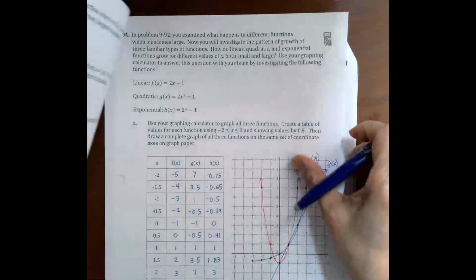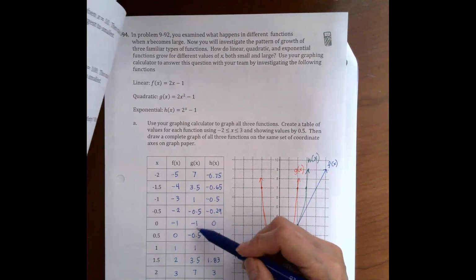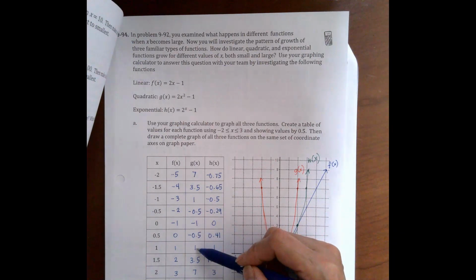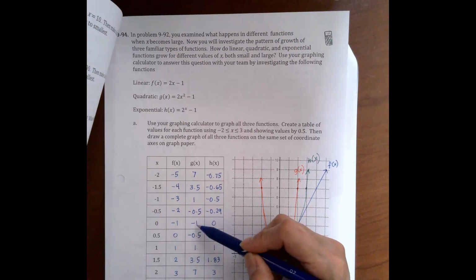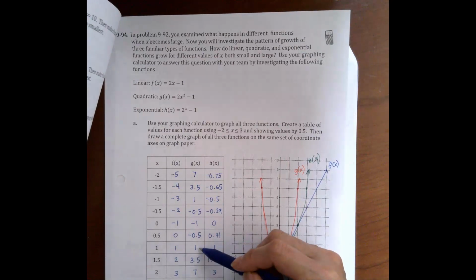Okay, as you can see in our table, from negative 1 to 0 to 1, the value becomes negative 1 to 1. So the difference here is 2. From 1 to 2, our graph becomes 1 to 7.